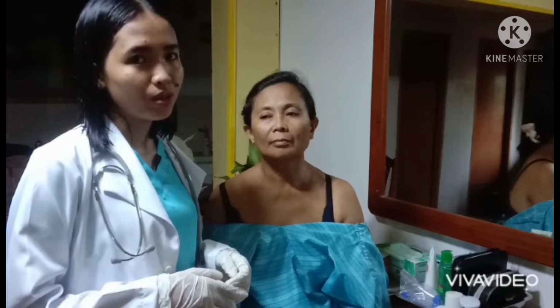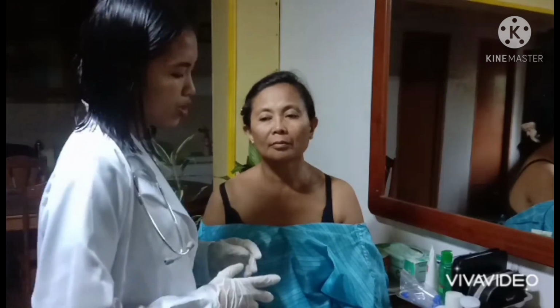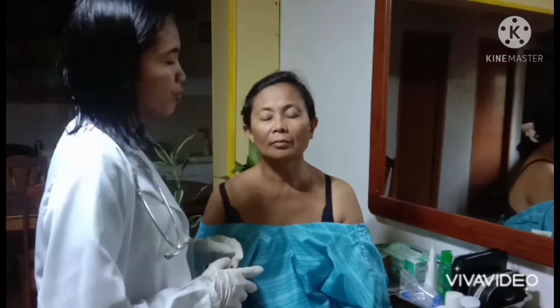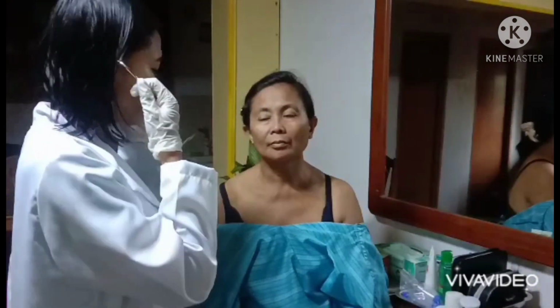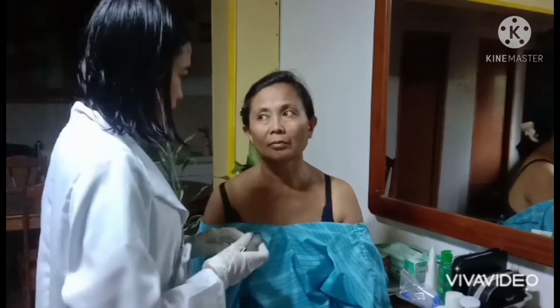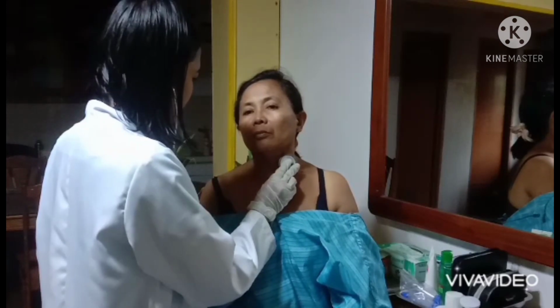Now we are going to listen to the carotid arteries of the patient using the bell of our stethoscope. And instruct the patient to take a deep breath and hold it as we listen to the carotid artery.